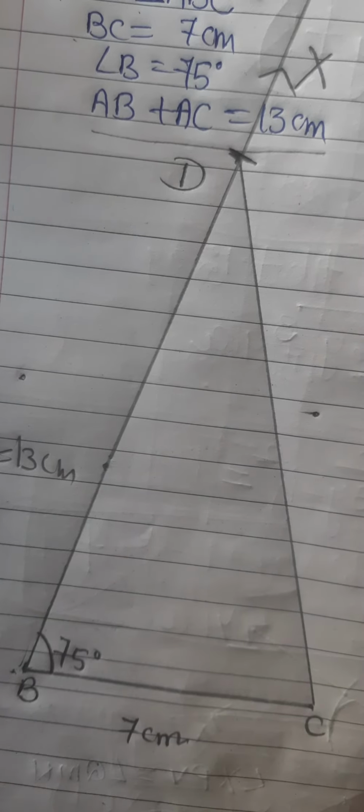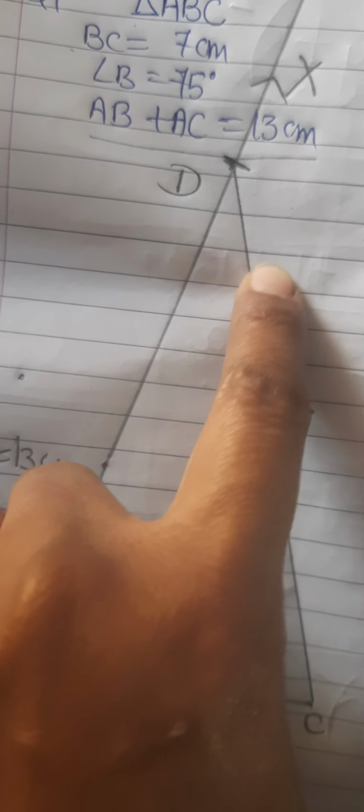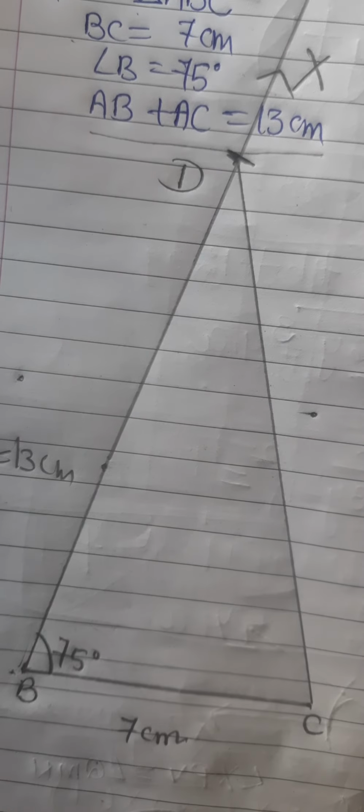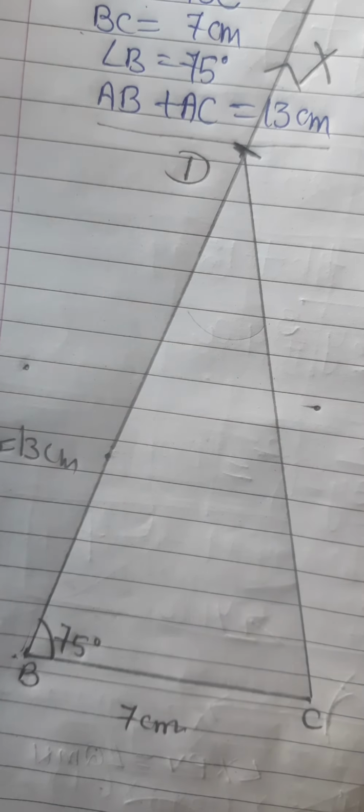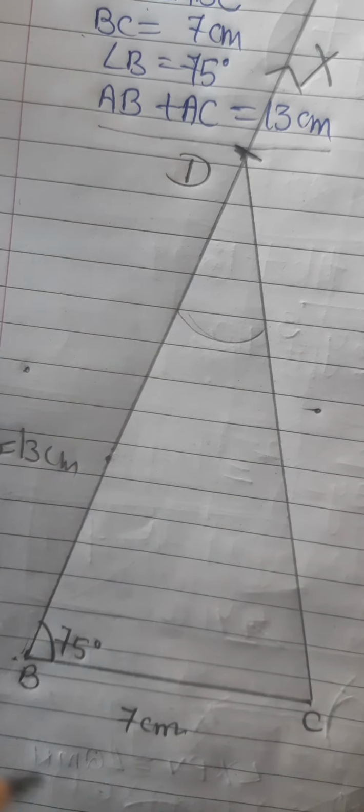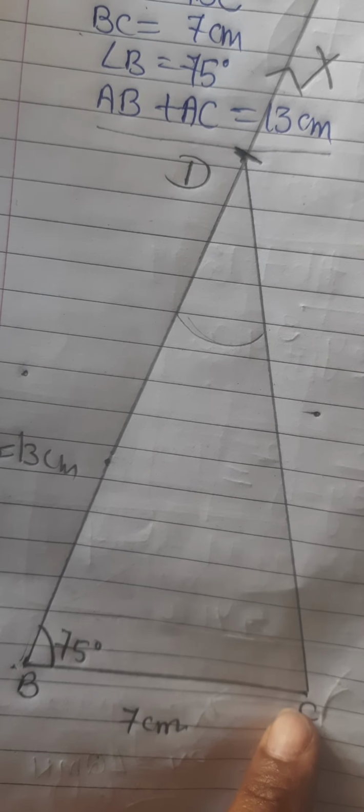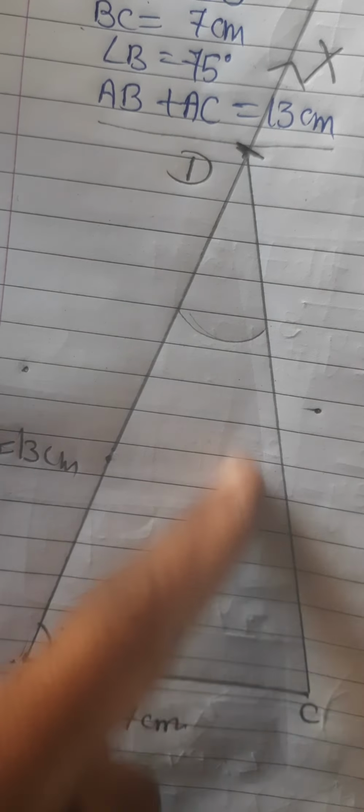Now see, the measurement of the angle at D, that is CDB, this angle. We are going to draw the same angle at point C with CD as one of the arms.